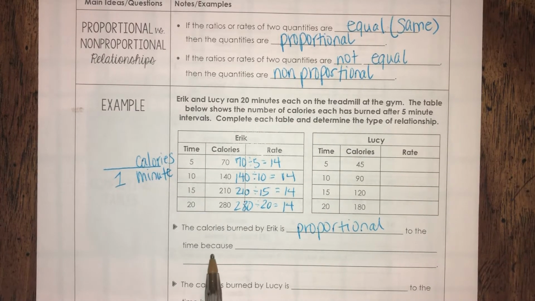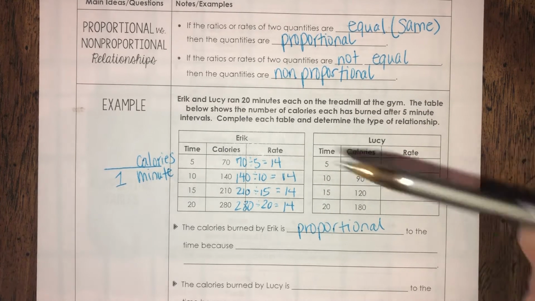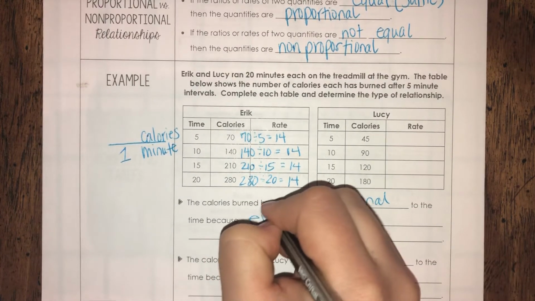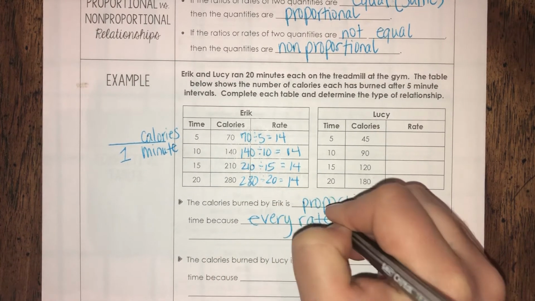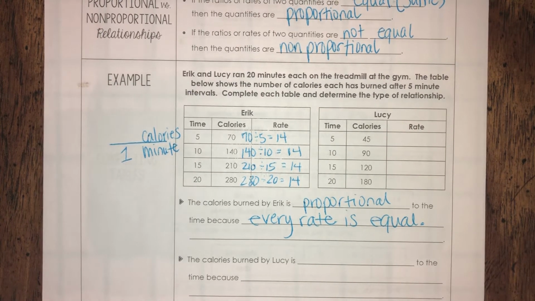But this is looking for a reason why. It wants us to explain. So what am I seeing happening in Eric's example that tells us we are proportional? Right here. Every rate is equal. Okay. So the calories burned by Eric is proportional to the time because every rate is equal.